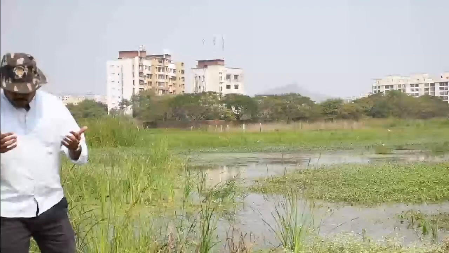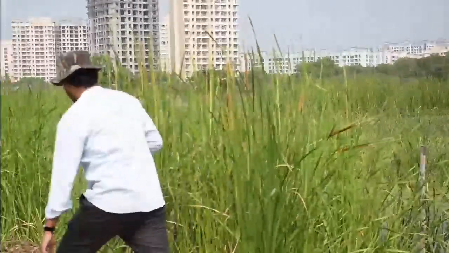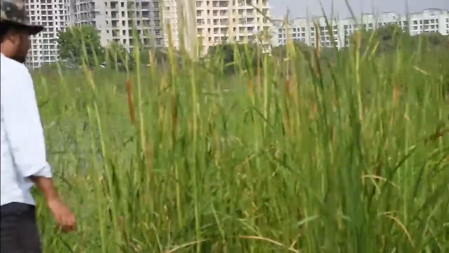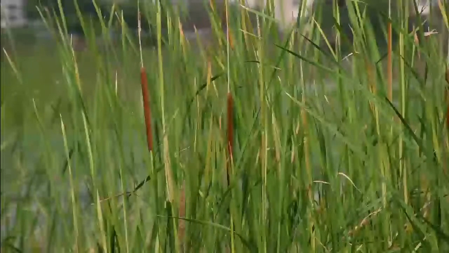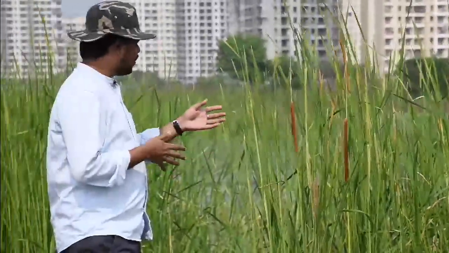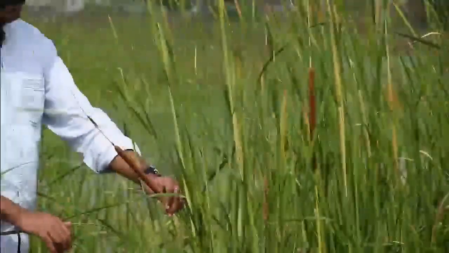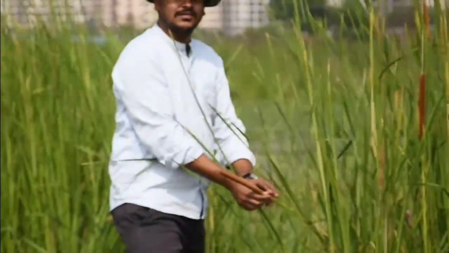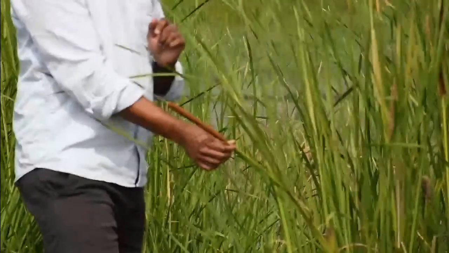Now if you come ahead with me, I will show you a typical plant of wetland nature. This plant is called Typha and is commonly called Nushaban. The name is derived from its inflorescence. If you see the inflorescence, you can clearly notice the resemblance to a ban, which is why the name has been derived.